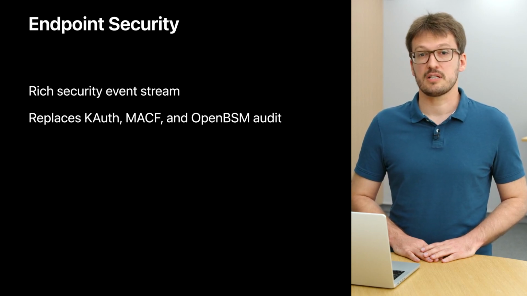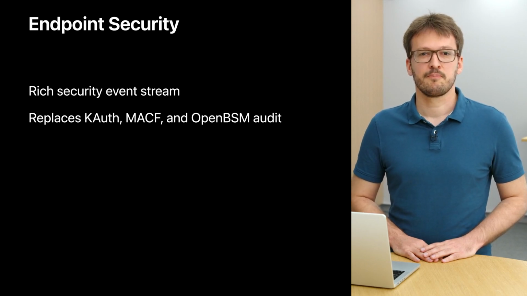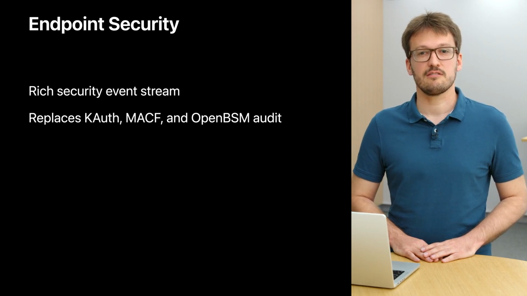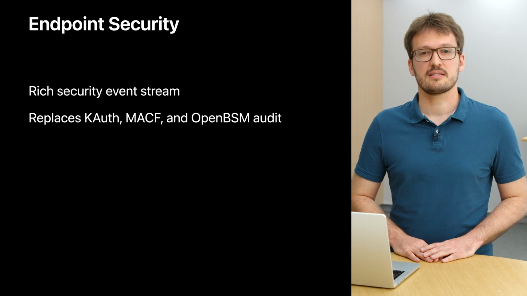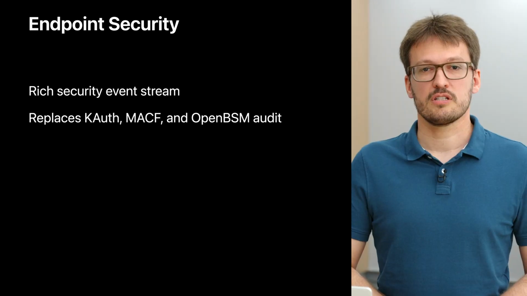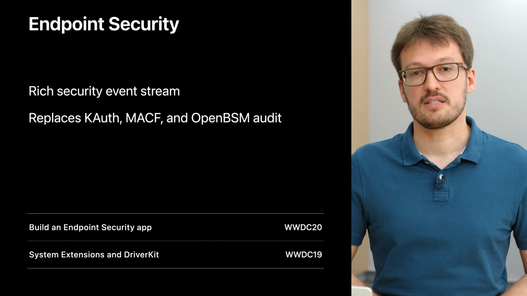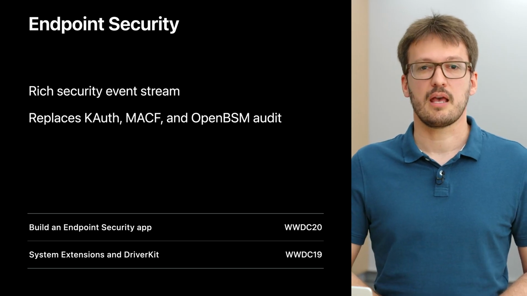By making this functionality available in the Endpoint Security API, we removed the need for you to have to develop kernel extensions. The introduction of endpoint security has been a resounding success. We are thrilled with the positive feedback we receive and with the security products that it is enabling. For an introduction to endpoint security, refer to the WWDC22 session, Build an Endpoint Security App.